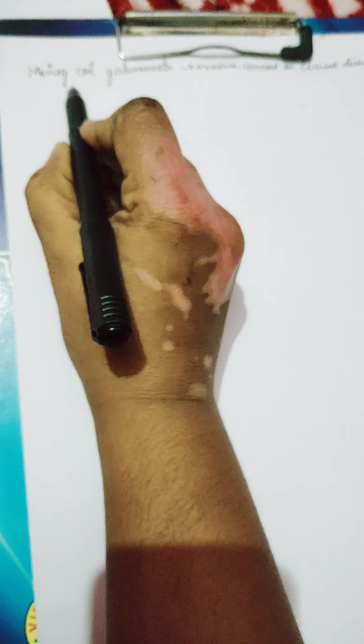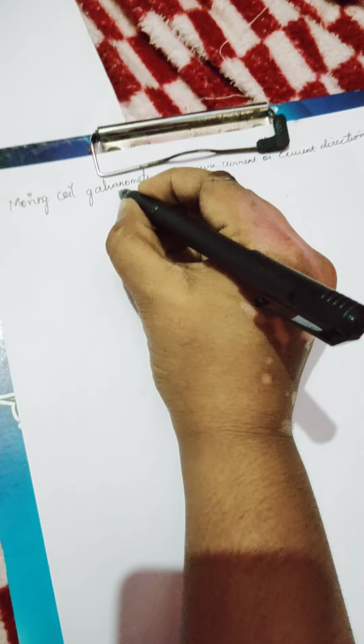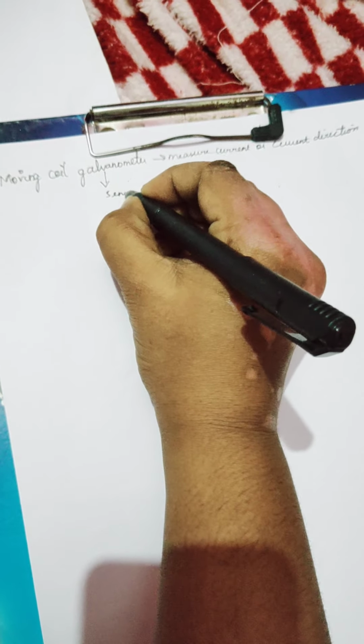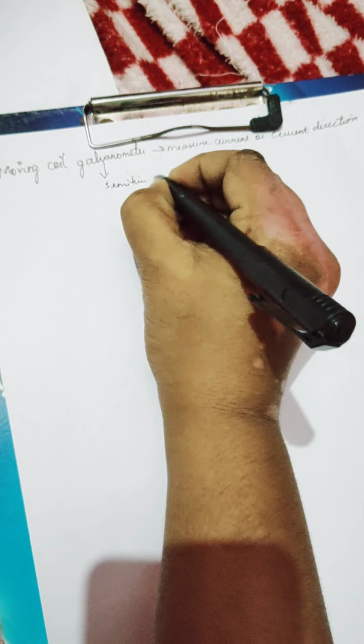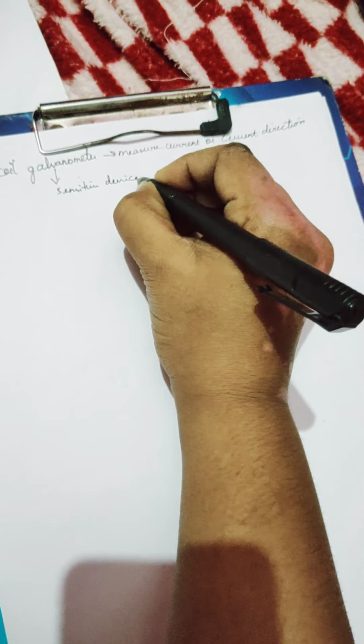Okay, so now we are going to see about a moving coil galvanometer. First we will see what a galvanometer is. A galvanometer is a sensitive device, so when we are measuring values, we need to measure very carefully. So we are using this galvanometer to measure what?